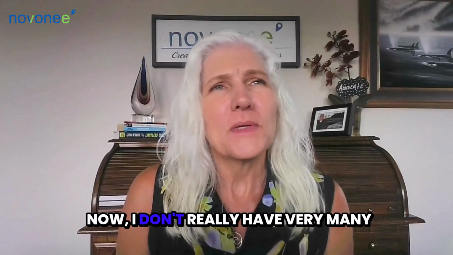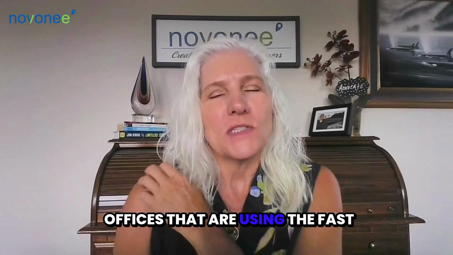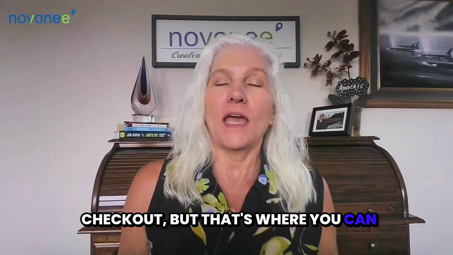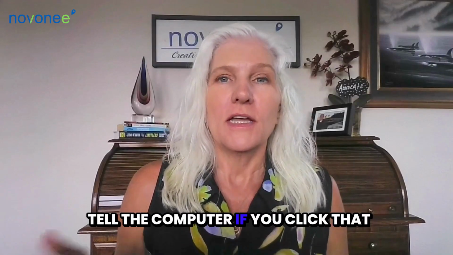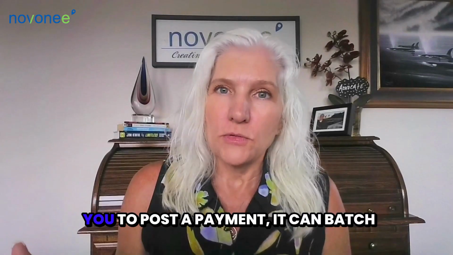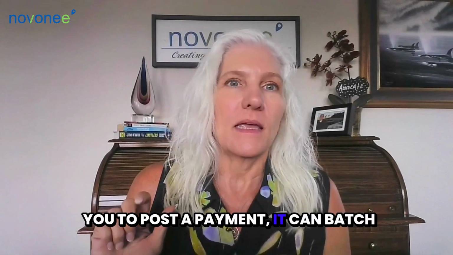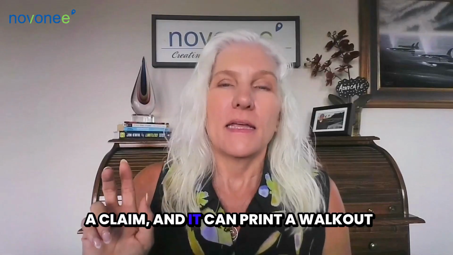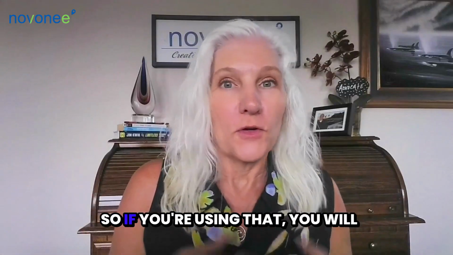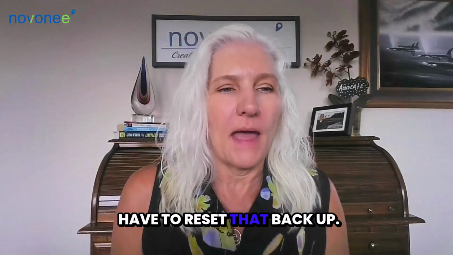Now, I don't really have very many offices that are using the fast checkout, but that's where you can tell the computer, if you click that fast checkout button, it can prompt you to post a payment, it can batch a claim, and it can print a walkout statement. I think all those three things together are called the fast checkout. So it takes you through a series of kind of this workflow. So if you're using that, you will have to reset that back up.